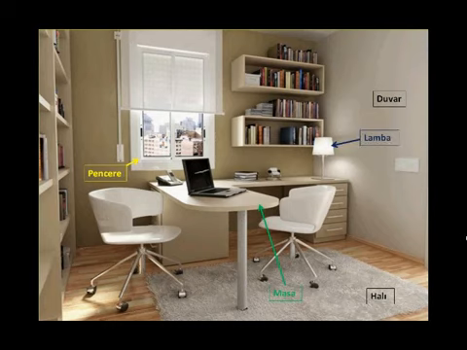Lamba, lamp, lamba. Bilgisayar, computer, bilgisayar. But this is a special type of computer, right? Specifically a notebook. So in Turkish we have special words for that too, of course. Dizüstü, dizüstü literally means knee top, but same thing. And we also sometimes use laptop. No, of course, we always use it, sorry. We always use laptop.